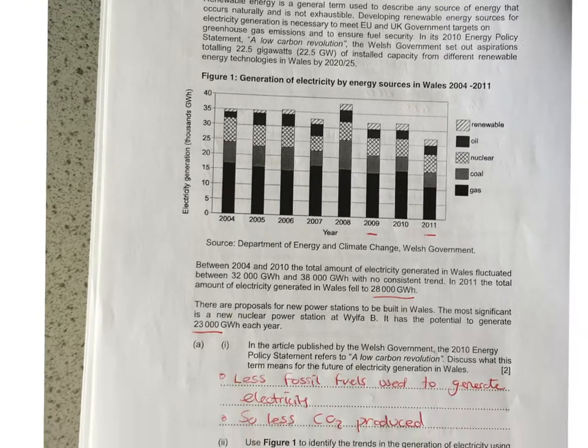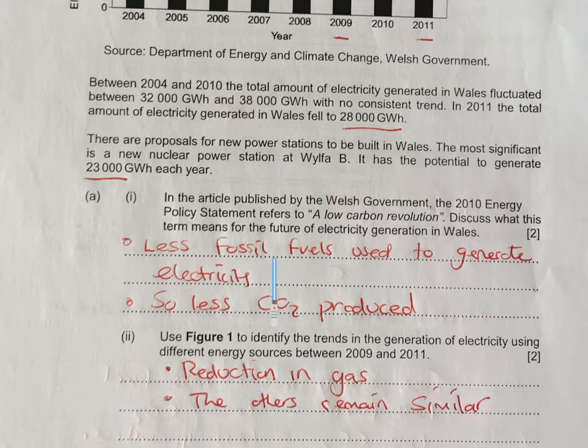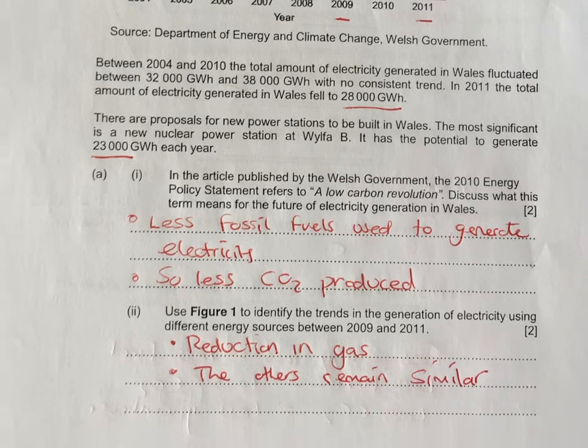So if I just drop down now, that's what I've said: less fossil fuels used to generate electricity means, kind of what we just discussed, less CO2 being produced. It's only worth 2 marks, so I've not gone on to say less impact on environment there. But again, those are very common 2 bullet points there. Less energy means less CO2. Less CO2 means less pollution, really.